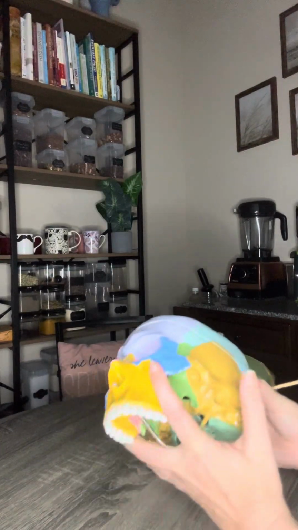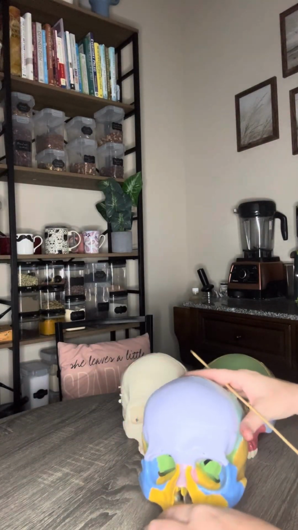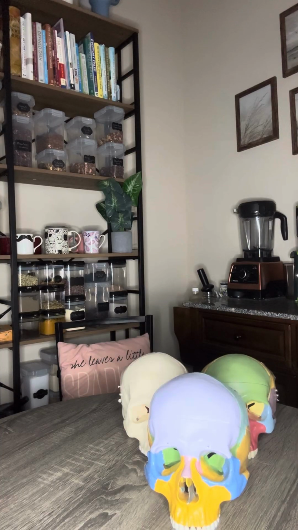Now let's look at the face, okay? When we look at the face, we see that there are about 14 major bones that we want to talk about that are going to shape the face and support structures like the eyes, the nose, and the mouth. Okay, so very important. First, we're going to start off with the only movable bone in the skull.